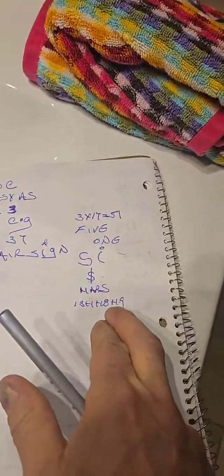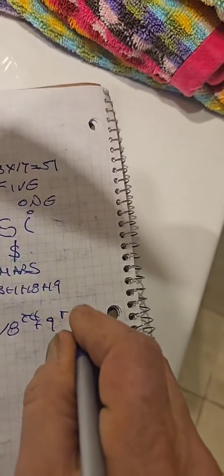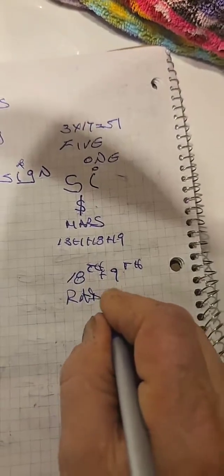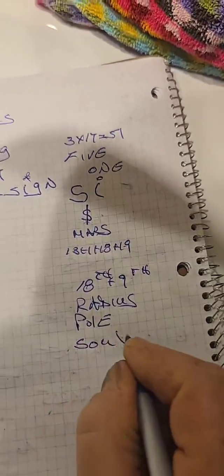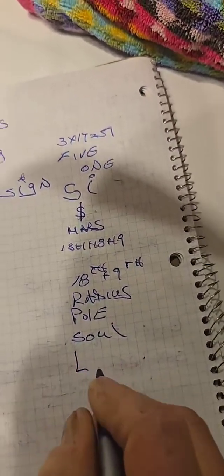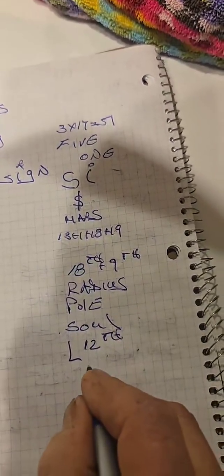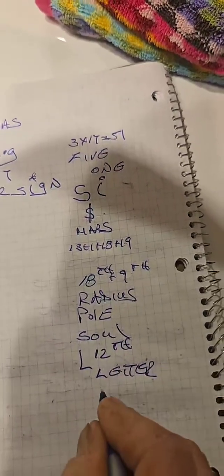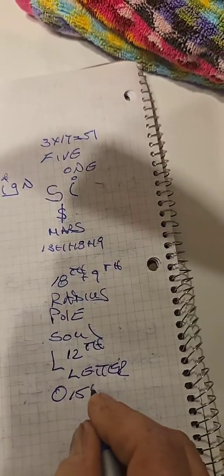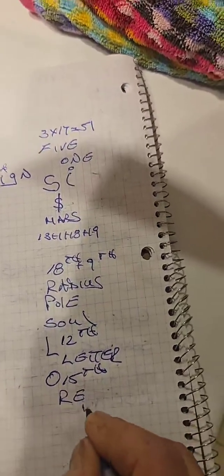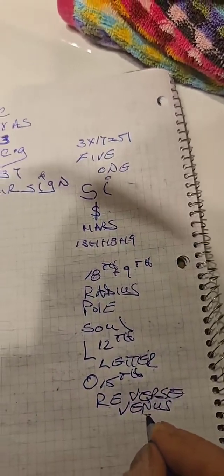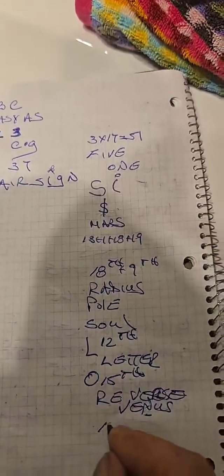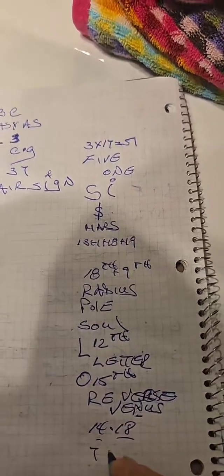The equator of 36, or what is the exchange between these two letters, 14th and the 18th. What is 7 and what is 9?